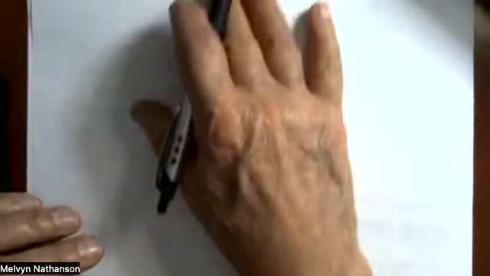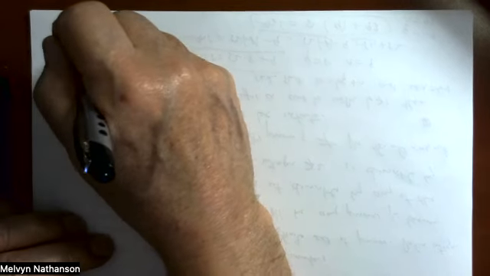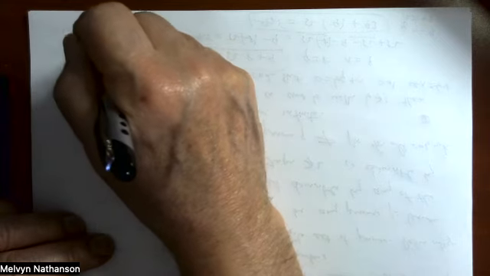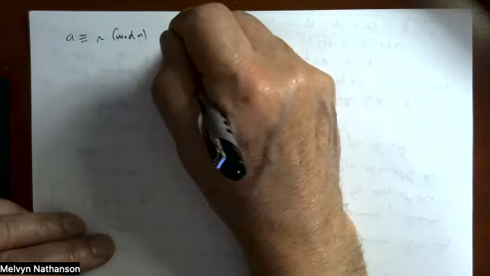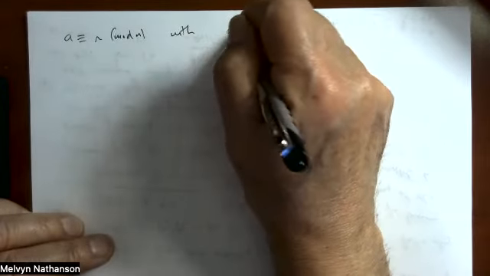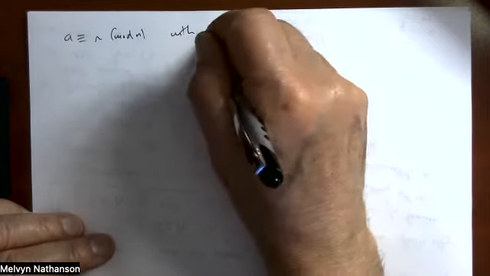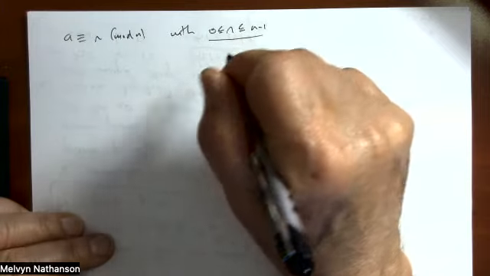In part B, we have a similar problem involving congruence classes. If you have any number a and any integer n, you can always find an r such that a is congruent to r mod n, with this r between 0 and n minus 1. This is the least non-negative residue of a modulo n.